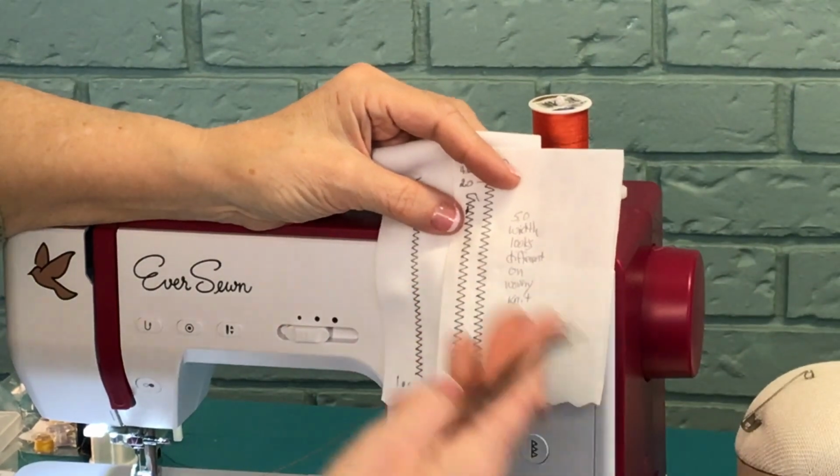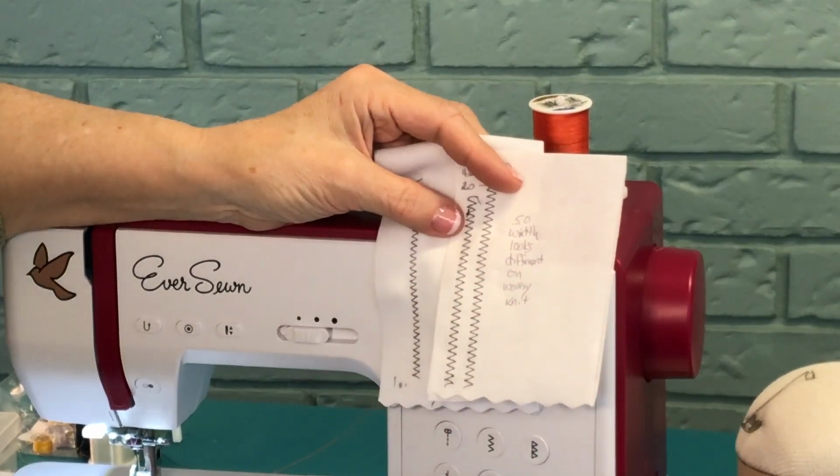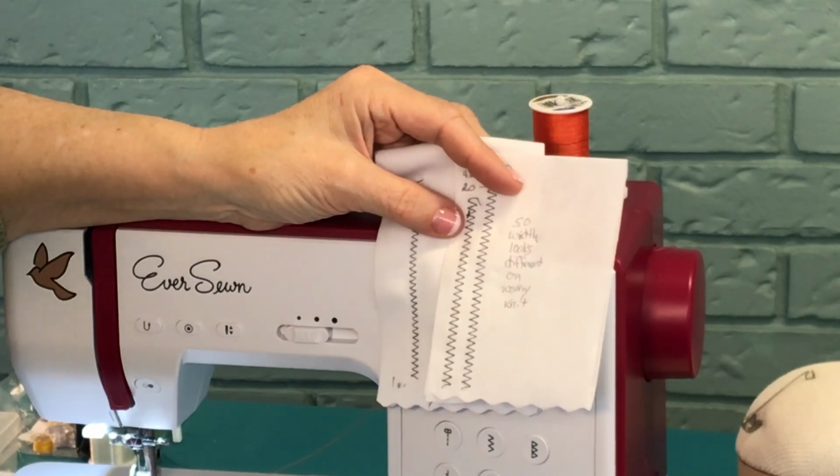So you must test your stitch on the fabric with stabilizer, how many layers, everything that you're going to be sewing on your garment or on your project in order to get the very best tension setting that is good for that project.